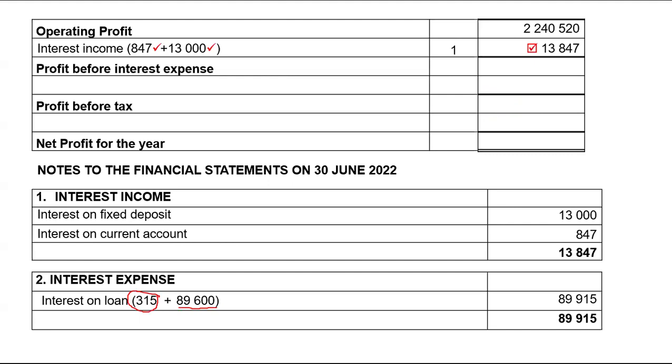So our interest expense in total will be the interest on overdraft of 315 plus 89,600. Please note that interest on overdraft is interest expense, since interest on a liability is interest expense. It means also that your overdraft is a liability and interest on overdraft will be an expense. In total, you're going to put it in brackets as 89,915. I'm going to come back to this 89,000. I just wanted to record the entire thing first.